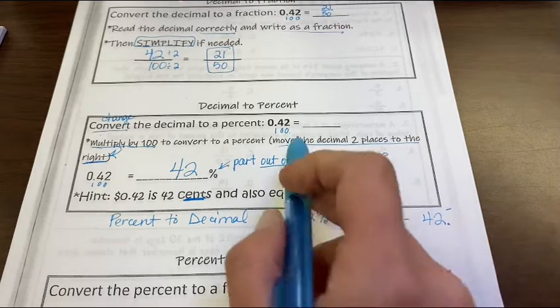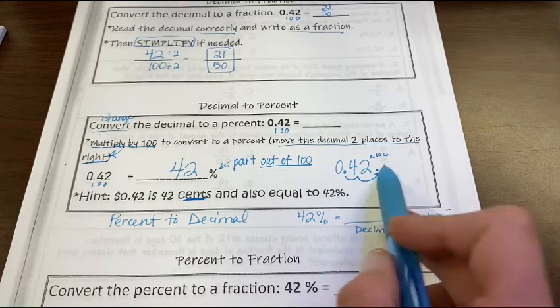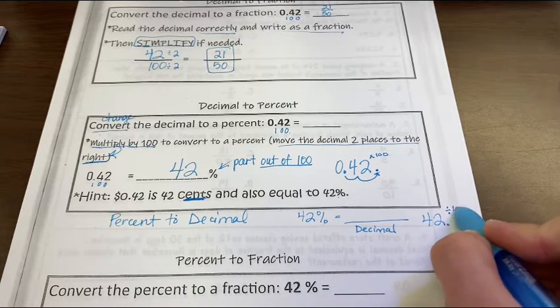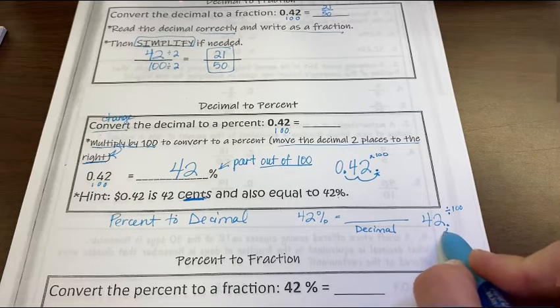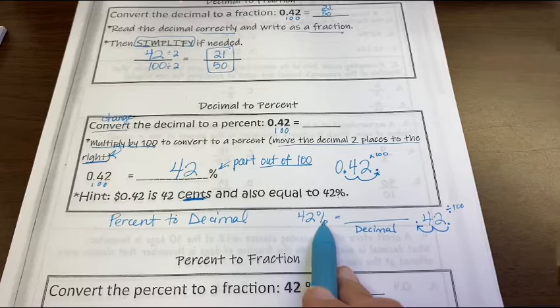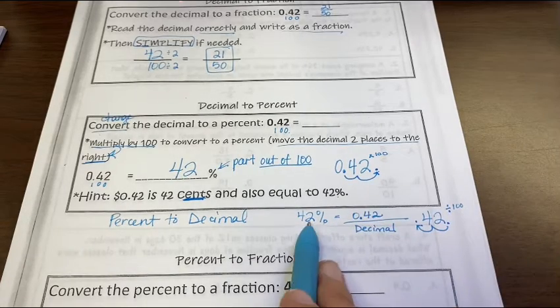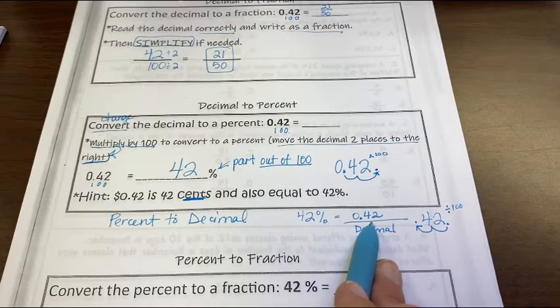And instead of multiplying by 100 to get it to be a percent, we're going to divide by 100 to get it back to a decimal. So we're going to move it 2 places to the left. So now 42% is equal to 42 hundredths. So this is 42 out of 100.